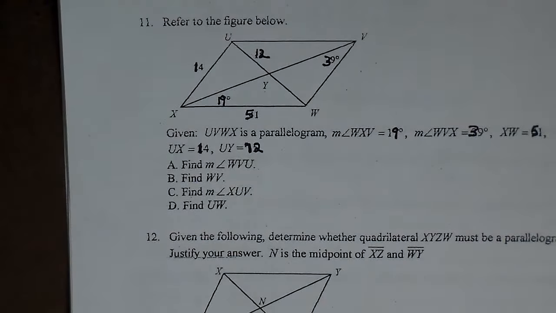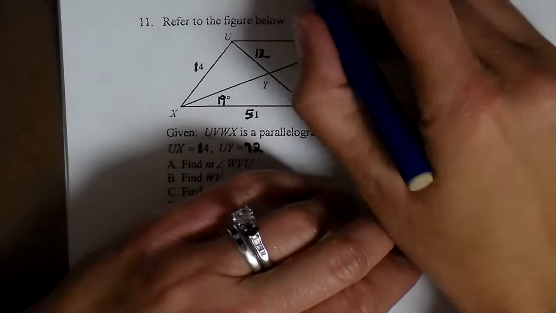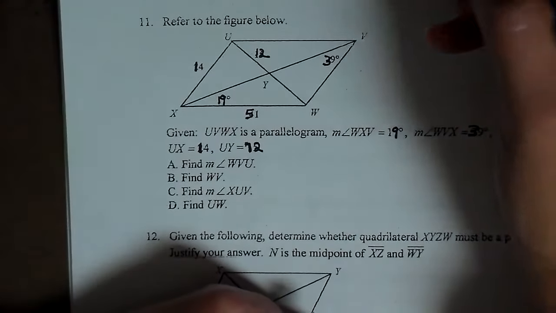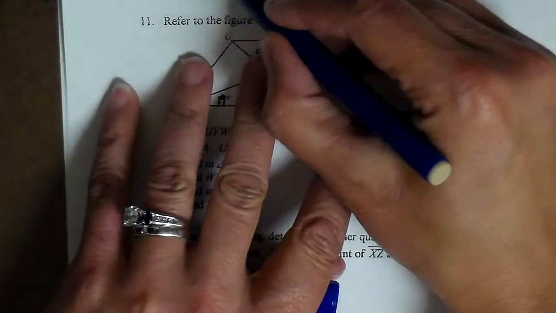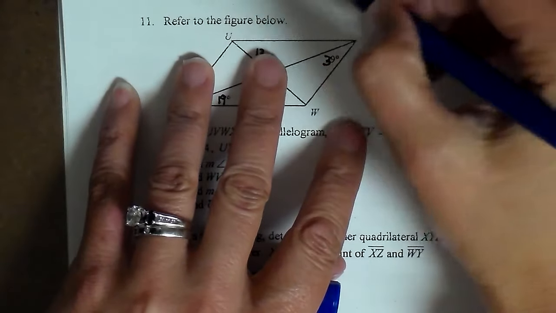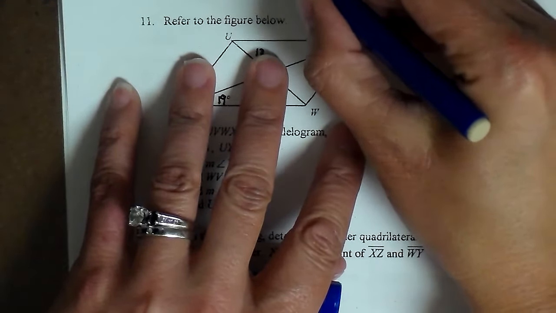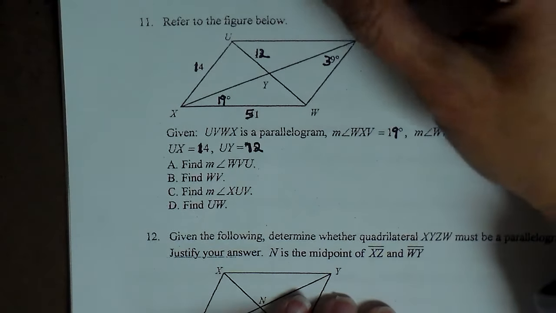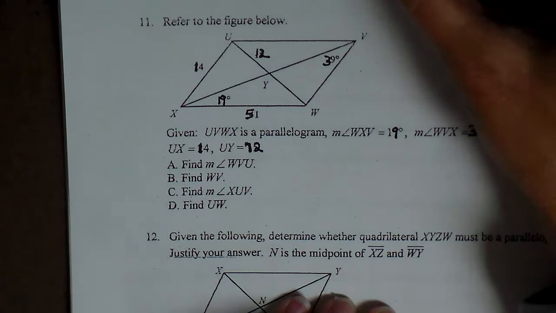More on parallelogram properties. Find AM in the parallelogram. It tells you it's a parallelogram, so it assumes all those properties. PN is 7, and AO is 6. What's AM? Well, what do you know about the diagonals in a parallelogram?